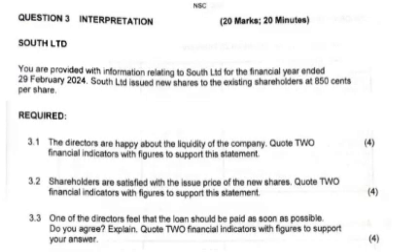Then we move on to question 3. Your question 3 is now going to be that interpretation of financial statements that we were just talking about. So while in question 2 you are more focused on calculating the financial indicators, in question 3 you are basically given the financial indicators and you are asked to comment on them. So look at question 3 on interpretation with South Ltd. It says you are provided with the information relating to South Ltd for the financial year ended 29 February 2024.